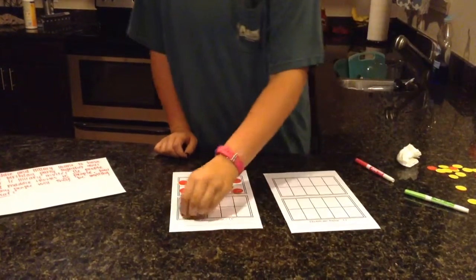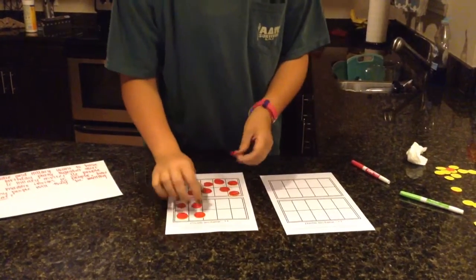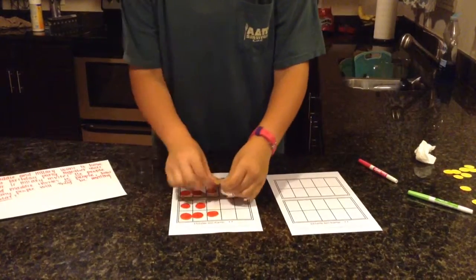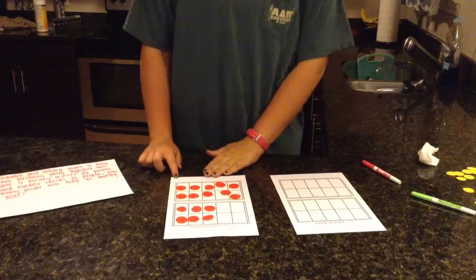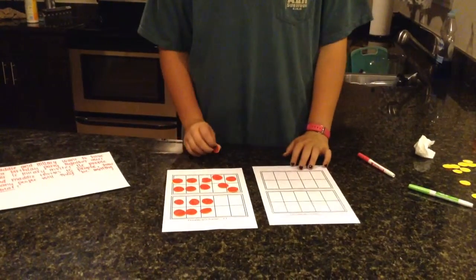So 1, 2, 3, 4, 5, 6. So now that this 10 frame has 16, this will represent Hillary's people she's inviting.